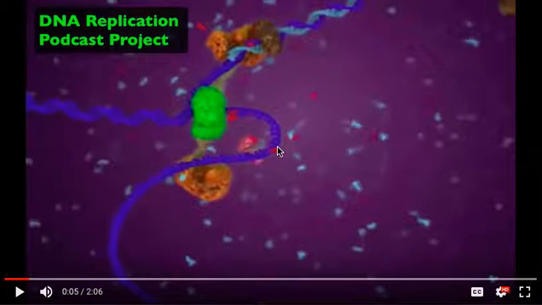When it is all done, which this video doesn't really show, you have the parent strand remaining with the daughter strand on top, so half of the original DNA is there. It is known as semi-conservative because the parent strand serves as a template for the daughter strand to replicate.